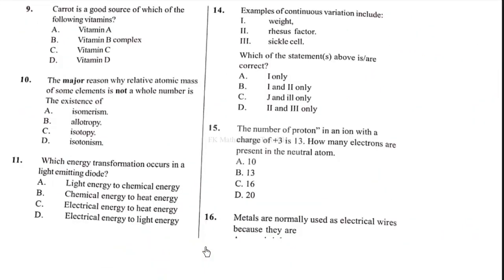Carrot is a good source of which of the following vitamins? Vitamin A, vitamin B complex, vitamin C, vitamin D. The correct answer is vitamin A, because carrots are an excellent source of vitamin A. And you need vitamin A for your eye. Vitamin A is good for your eye. So eat a lot of carrots, okay?